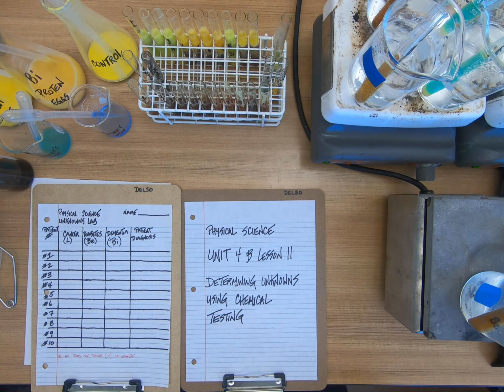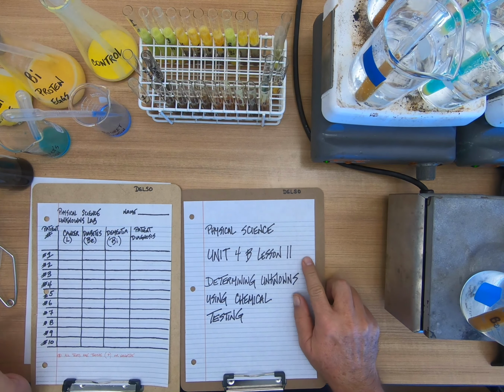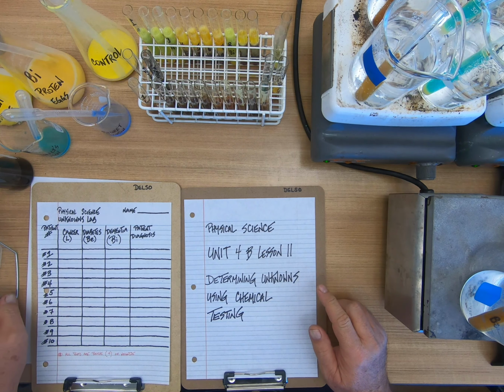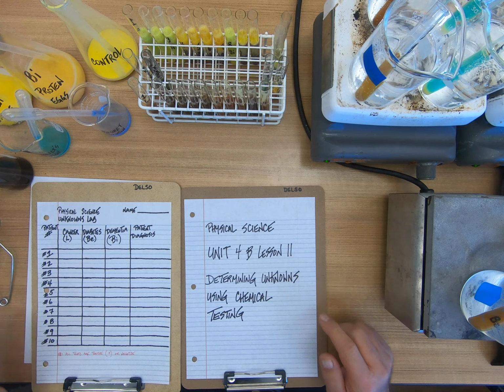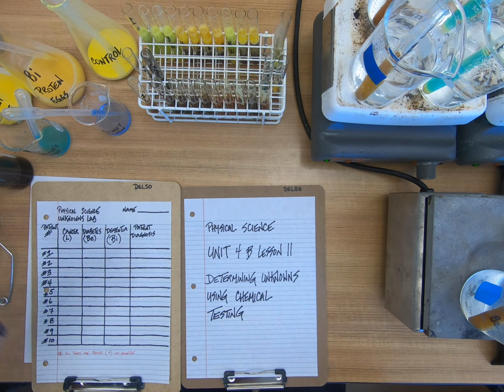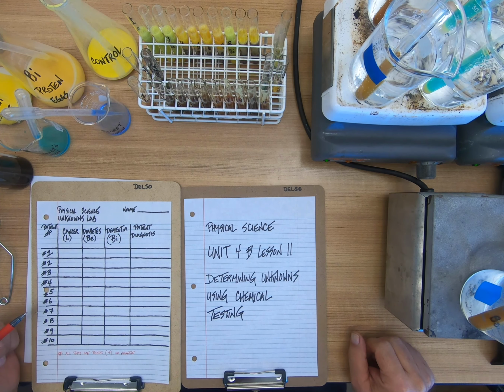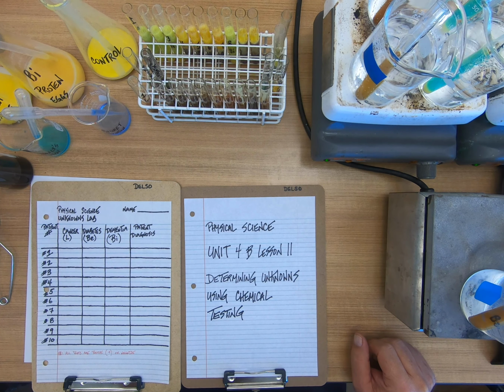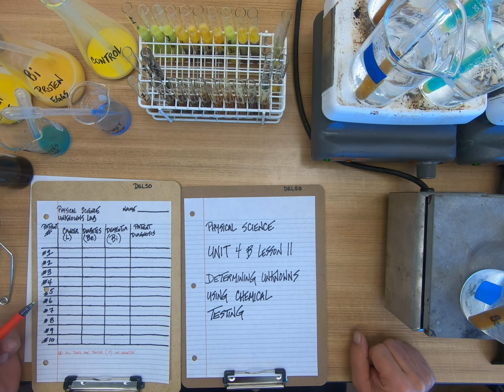Okay, everybody, this is Unit 4B, Lesson 11, and we are doing unknowns, and we're going to do them through testing to find out what they are using indicators. This is done all the time in medical labs. When you go have lab work done and they are running a series of tests, they will use certain chemicals to figure out what you have and what you don't have.